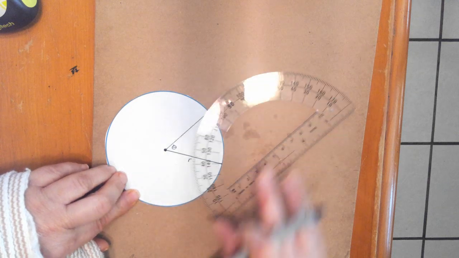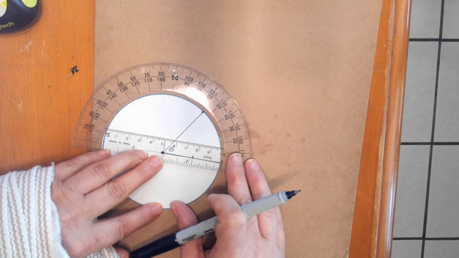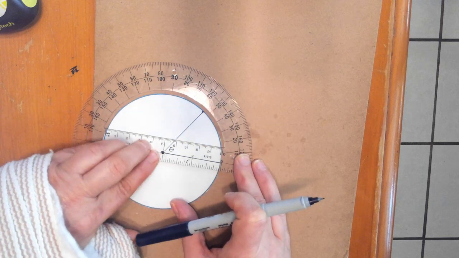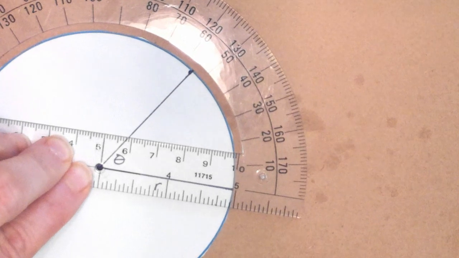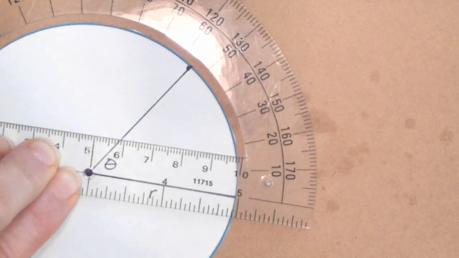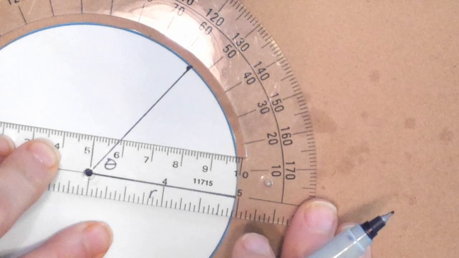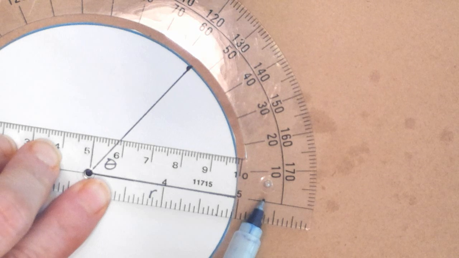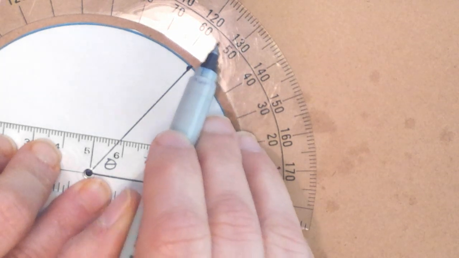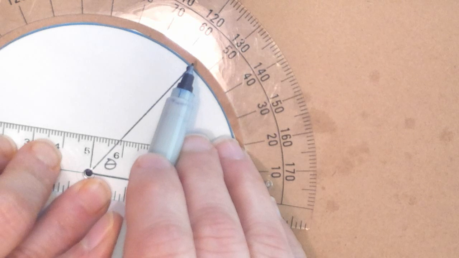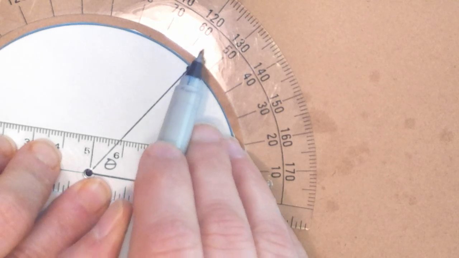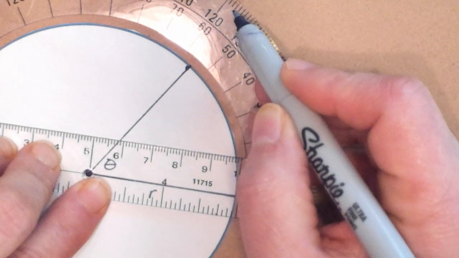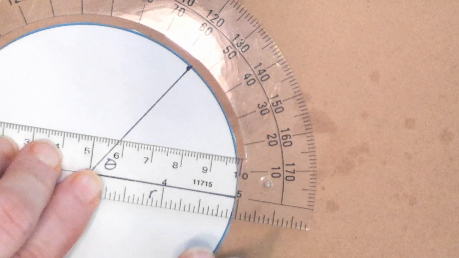Oops, that's upside down. That's not going to help me. Okay, so I'm going to go ahead and measure my angle. Did I do pretty well? I'm going to go ahead and zoom in a little bit. Okay, so my zero's on this side, so I'm going to read the bottom part. It's a little bit more than halfway between 50 and 60. It looks to be about 57 degrees.